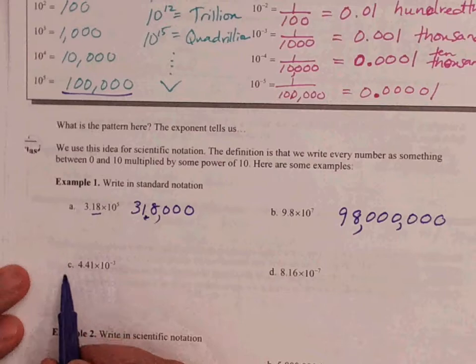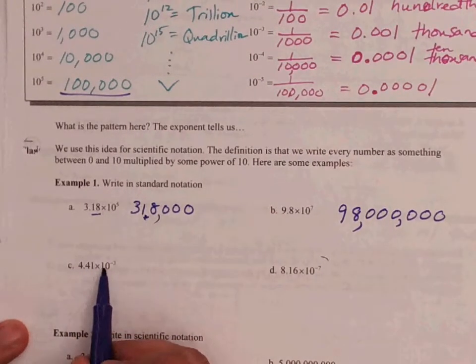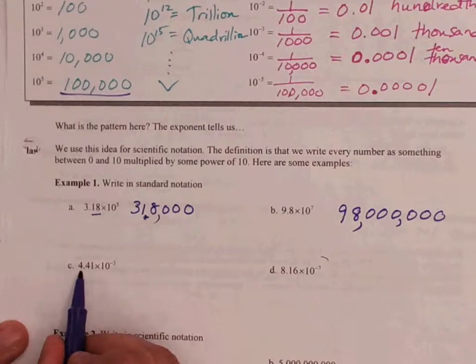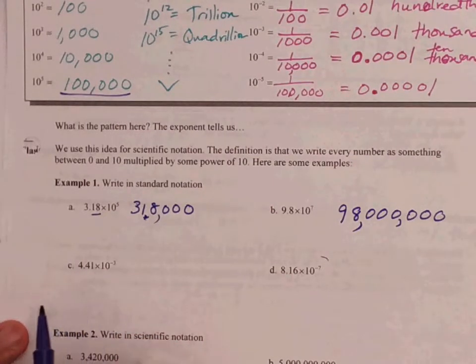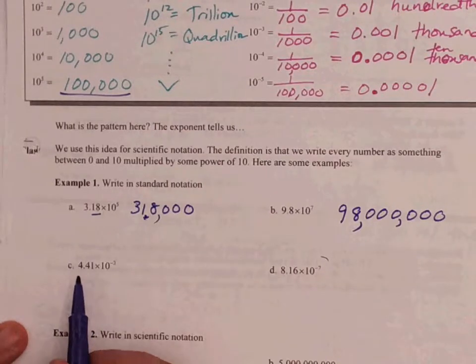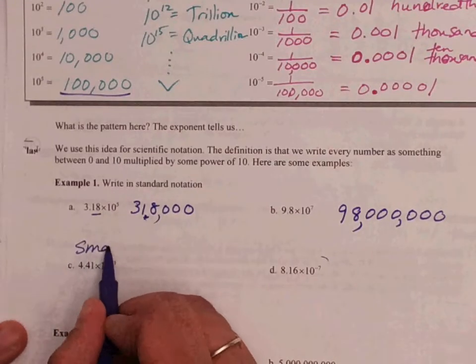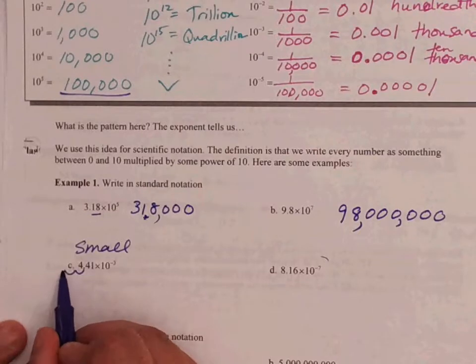Now these ones, anything that has a negative exponent, what do you know about the numbers that are going to have negative exponents? They're going to be, yes, very, very small. Big numbers have positive exponents. Small numbers have negative exponents. So now if I want to put this in standard form, I'm going to move the decimal how many places and which direction? I'm going to make the number smaller because I have a negative exponent. So negative exponents are very small. I'm going to move it 1, 2, 3.